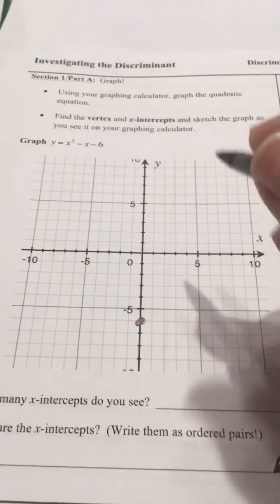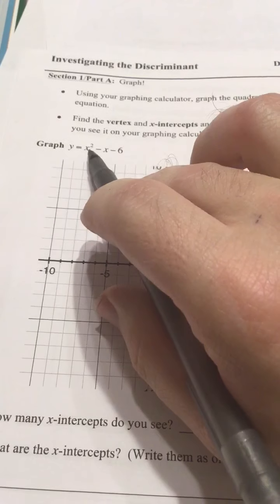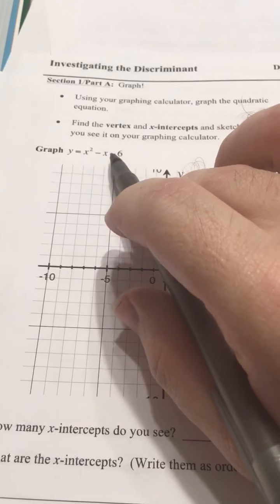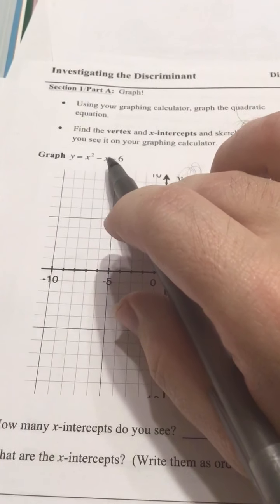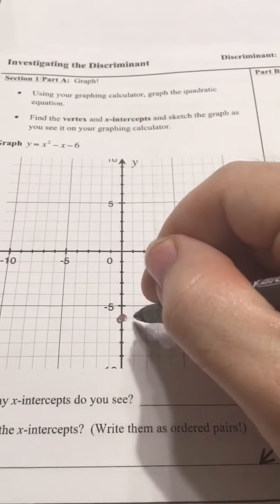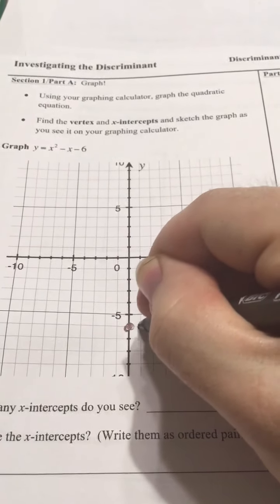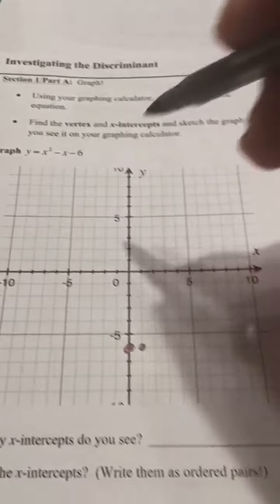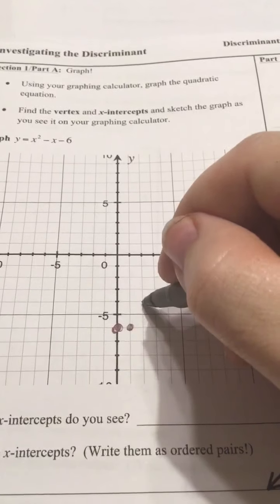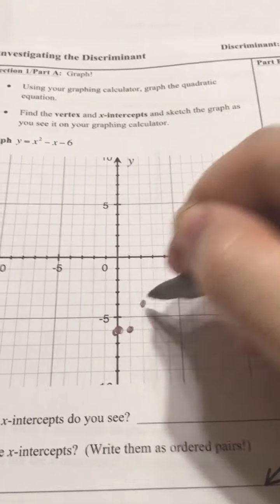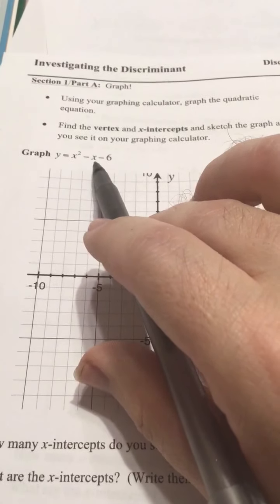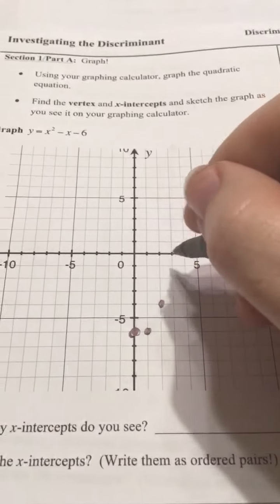If we plug in 1, we're going to have 1 minus 1 minus 6. So 1 minus 1 is 0. 0 minus 6 is going to give us negative 6. If we plug in 2, we're going to get 4 minus 2, which is 2, minus another 2, which is negative 4. If we plug in 3, we're going to get 9 minus 3, which is 6. 6 minus 6 is 0.